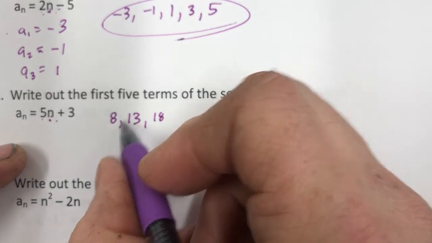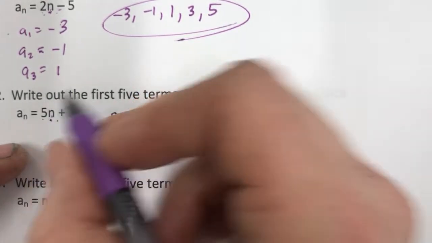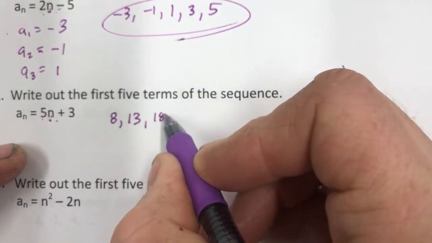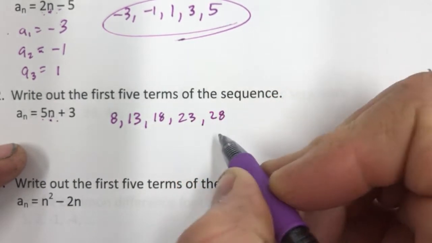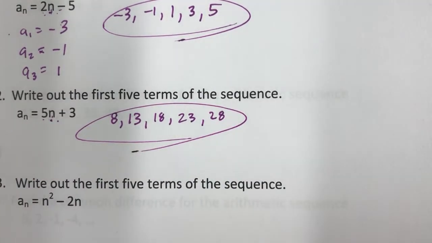And after you get this thing going, you could probably figure out what the next term is without having to put the number in. See, this is going up by 5 each time. So this would be 23. And this would be 28. And there's my answer.